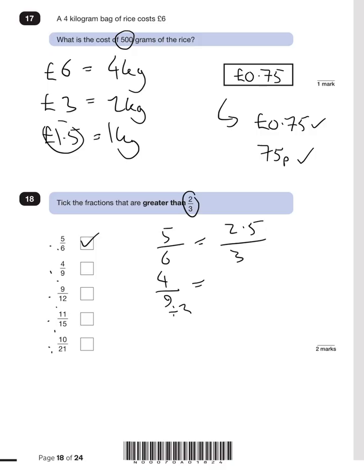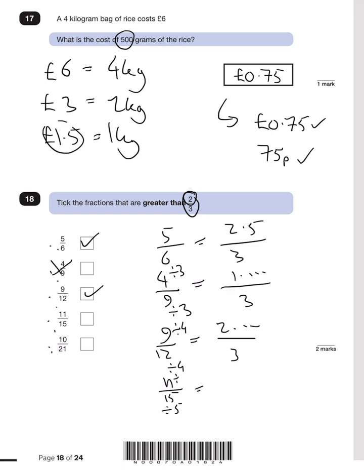would equal, so here we'd have to divide by 3. 4 divided by 3 is 1 point something, so no. 9 over 12 would equal, we're dividing by 4 here. 12 divided by 4, 3. 9 divided by 4 would equal 2 point something, which is more than 2. 11 over 15, we're going to divide by 5, because 15 divided by 5 is 3. 11 divided by 5 again is 2 point something, so yes.